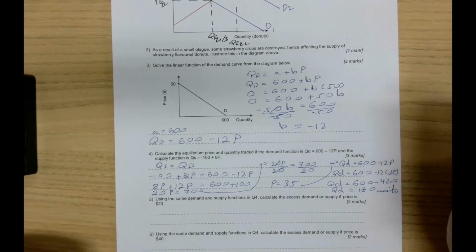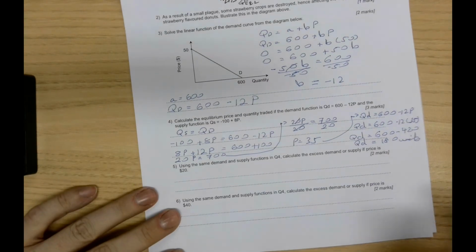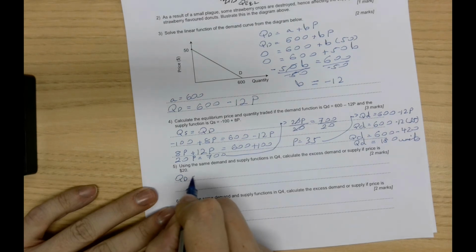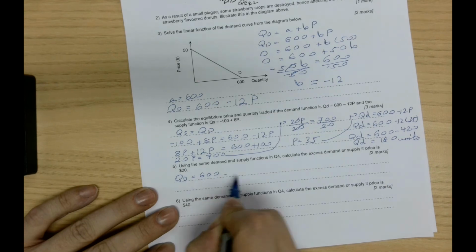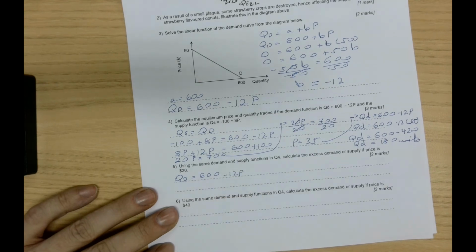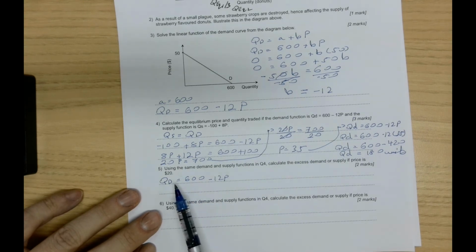Using the same demand and supply function in question 4, calculate the excess demand or supply if the price is 20. Now look, people like to get crazy when answering these questions. Don't. I'm going to calculate the quantity demanded first at a price of 20. So that's 600 minus 12P. The equilibrium was 35. This new price is below the equilibrium, so we know there's going to be an excess demand. This demand number I get here, I guarantee is bigger than the supply.